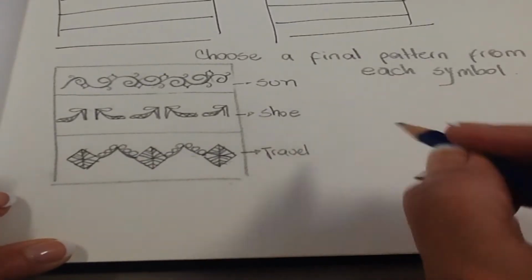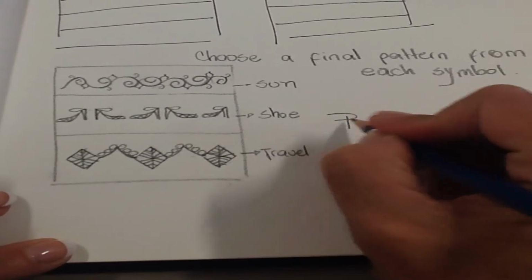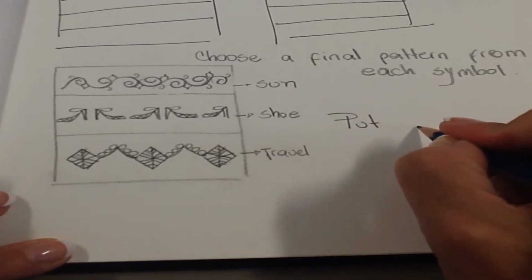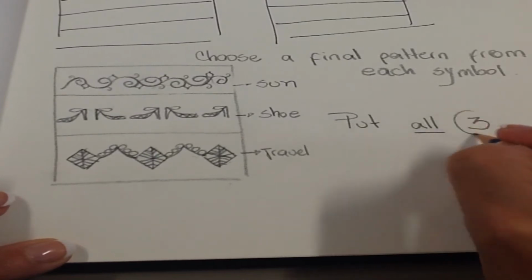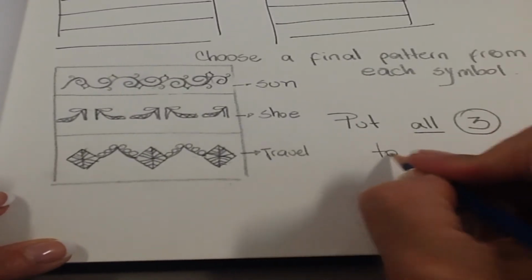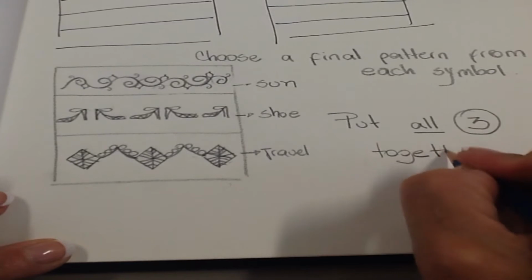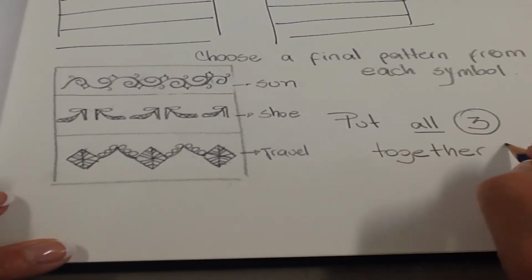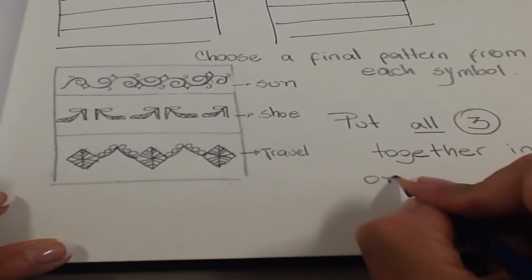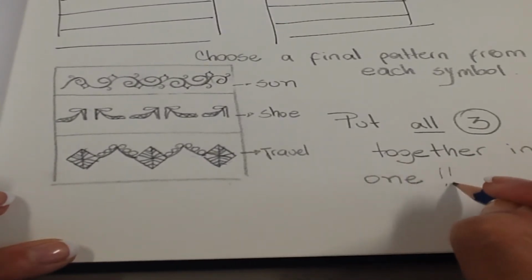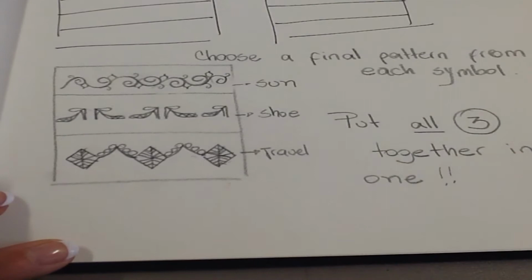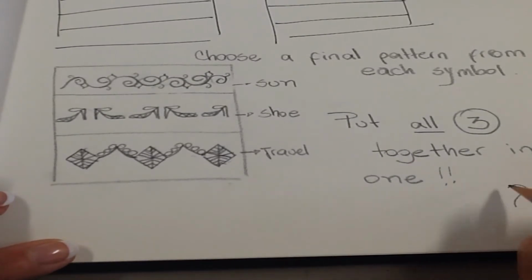In my case, I had chosen the sun pattern, the shoe pattern, and the travel pattern. And I developed them to the point where I think the only one you can actually see clearly is probably the shoe pattern. But all 3 of those patterns you see in that small box come from those 3 symbols. Now we're going to put them all together in just one. All right? So let's try, because whoa, is this a lot of work.